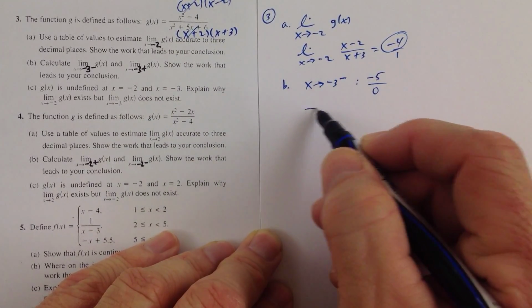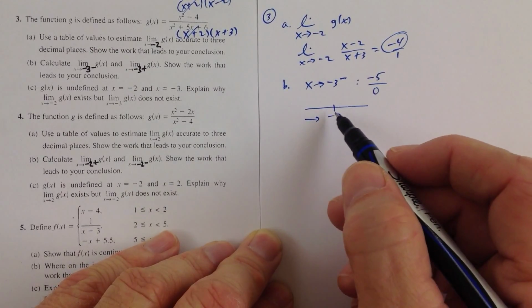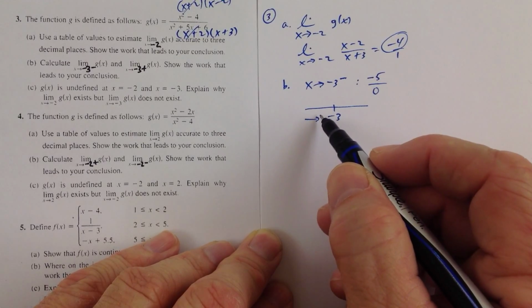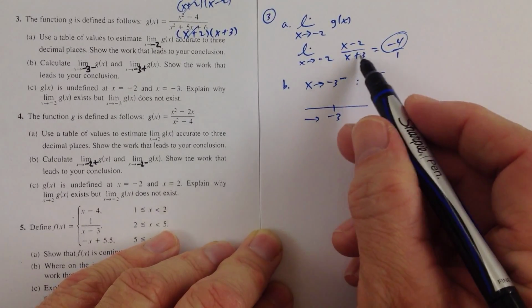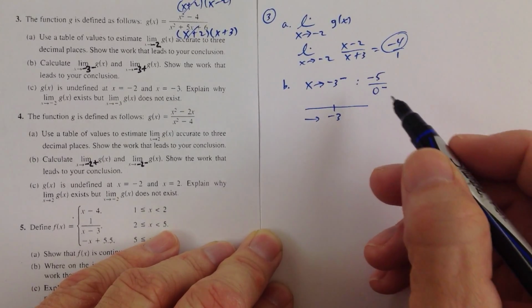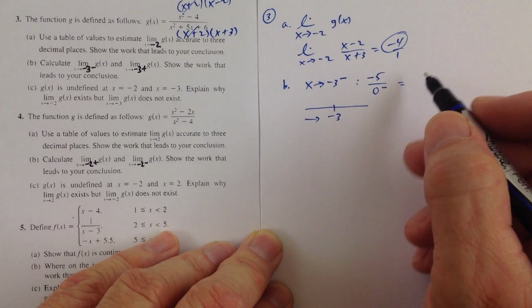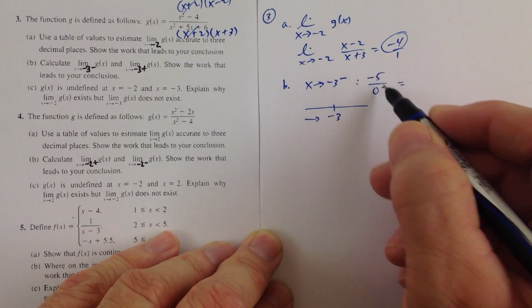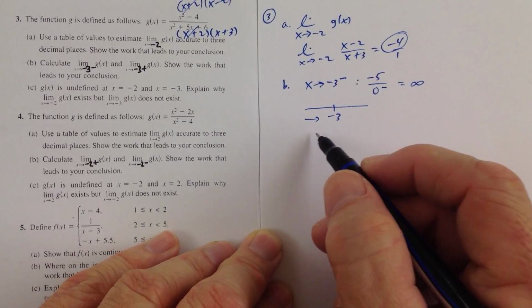So if we approach -3 from the left, that means from values that are less than -3, so -4, -3.1. That denominator is going to be a negative number, and we know when we have a constant divided by 0, we get positive or negative infinity, and because the signs are the same, we're going to get positive infinity.